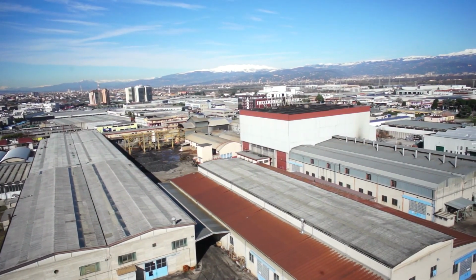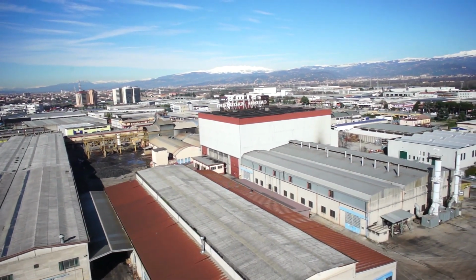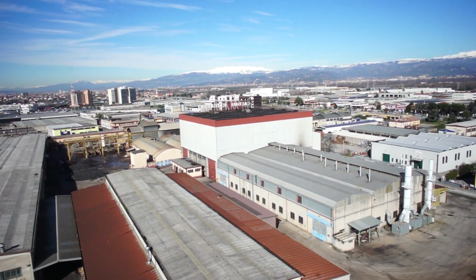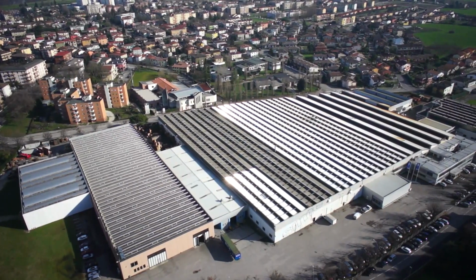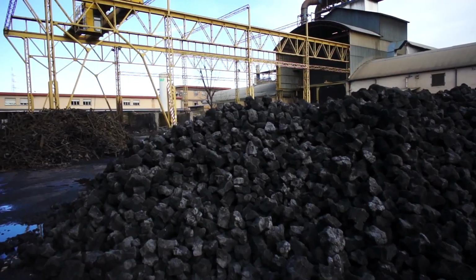The main industrial production phases are carried out at the Verona Foundry plant. Machining processes and final testing, on the other hand, are carried out at the facility in Legnago.